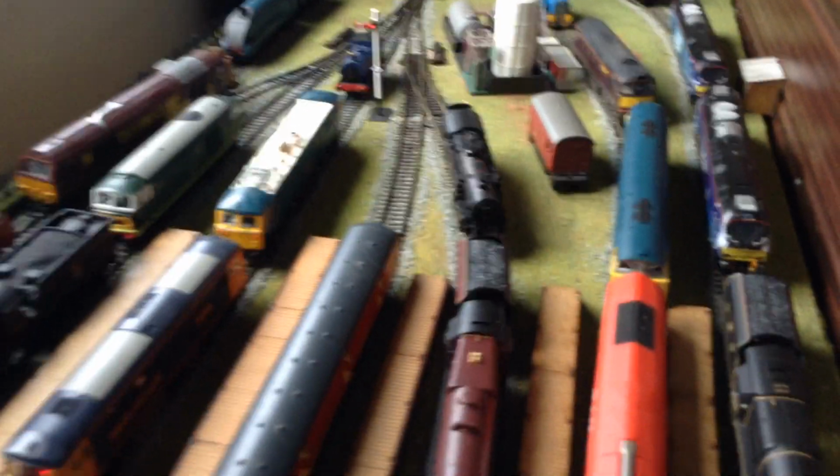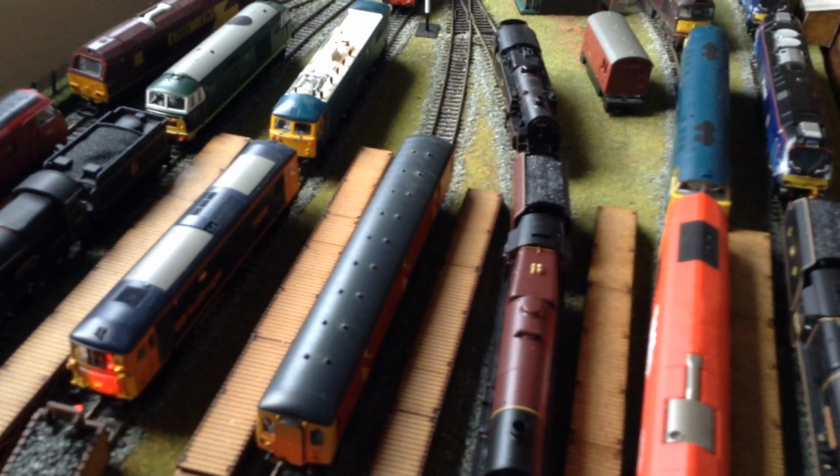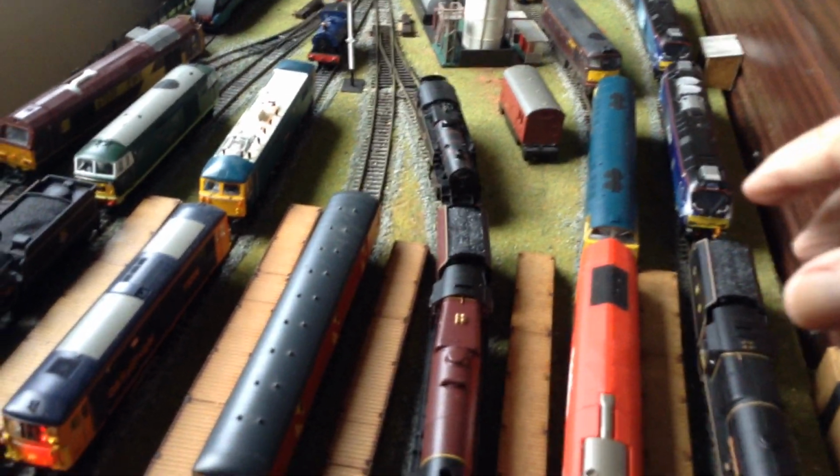Say if you want to get it all with authenticity, such as GWR, you're running on that, or your trains sometimes. Some people only run the trains to the region that they want to work to.